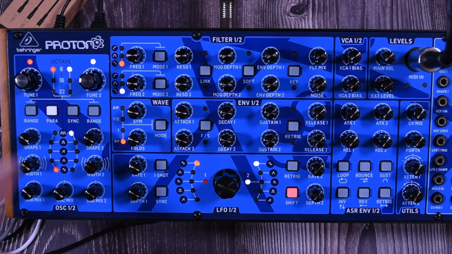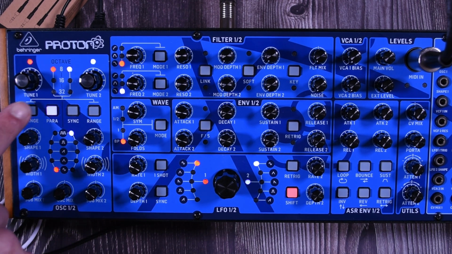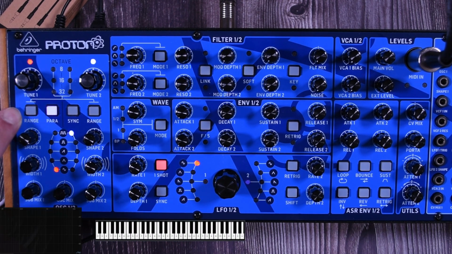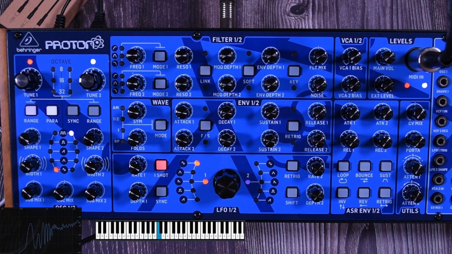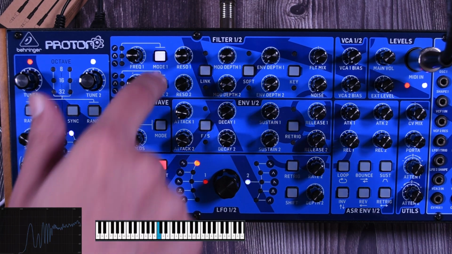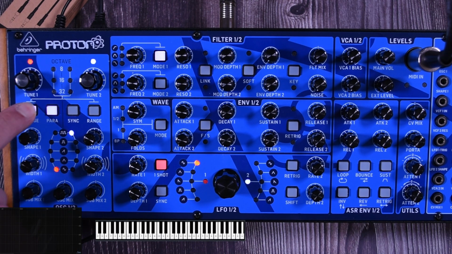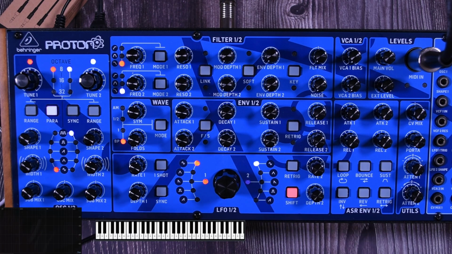To enable the split, make sure that you are on paraphonic, and then you need to go to range. Just press and hold. Once this one is blinking, you need to press the key that will be the split. I'm going to press C4. That's going to be my split. Once I'm holding, and you need to hold the key, I'm going to just press the mode. And notice that this one turns on, and I can safely release the key. To get out of here, I'm going to press and hold the range, and it's back to normal mode.